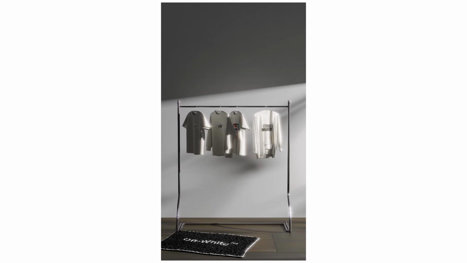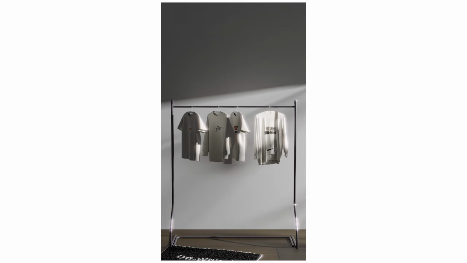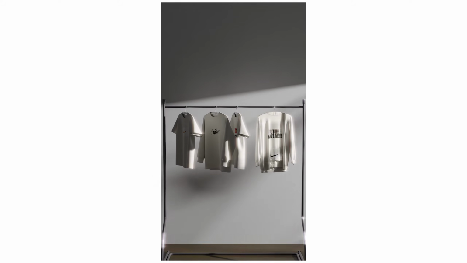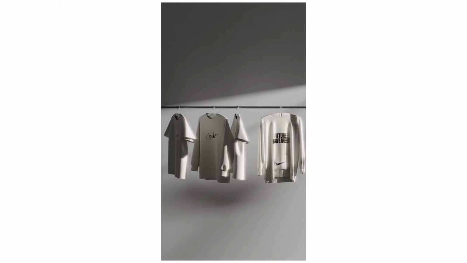Today we're going to be looking at this 3D mockup I just added to my store. It's around about a 10 to 15 second animation of 4 items off my digital fashion pack.